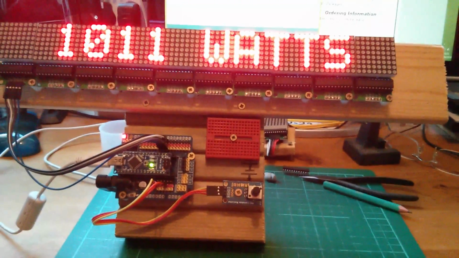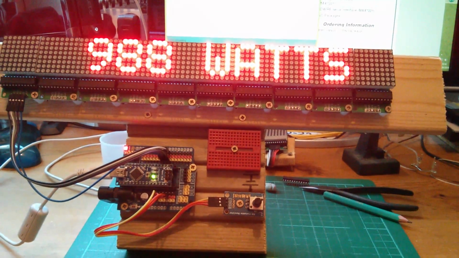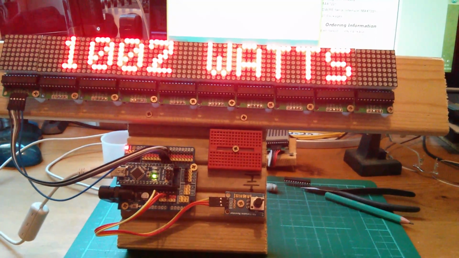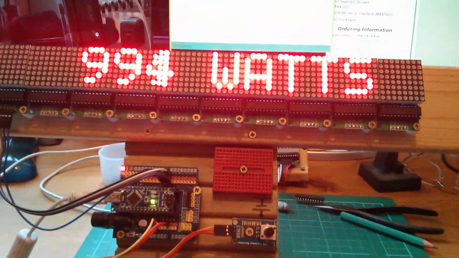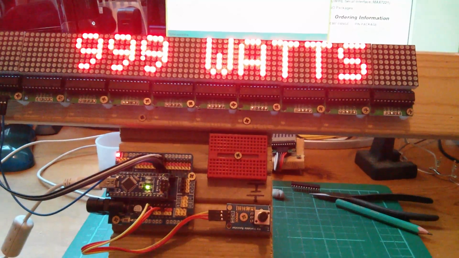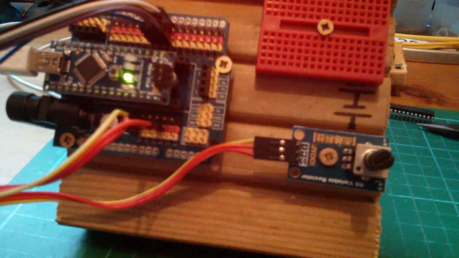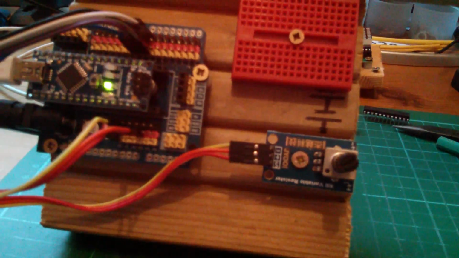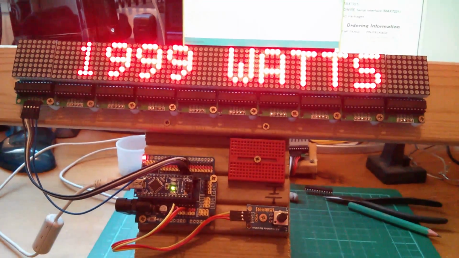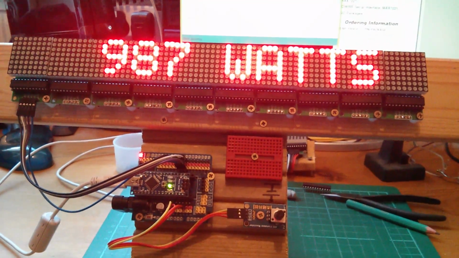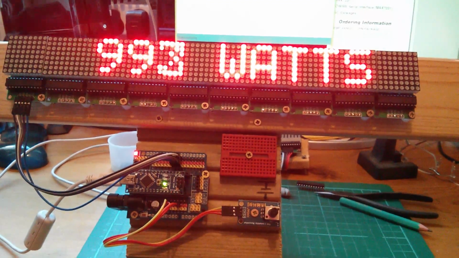Evening all. Now I'm working on the bicycle generator project again, and I've managed to get it to display a number on the LED matrix and also the word watts. Now that number is just the raw data coming from the analog to digital converter, and the potentiometer down here, which is connected into A0, is actually set to maximum. So that number should be 1023, and it's not. It's actually around about 1,000, and I was curious to know why.